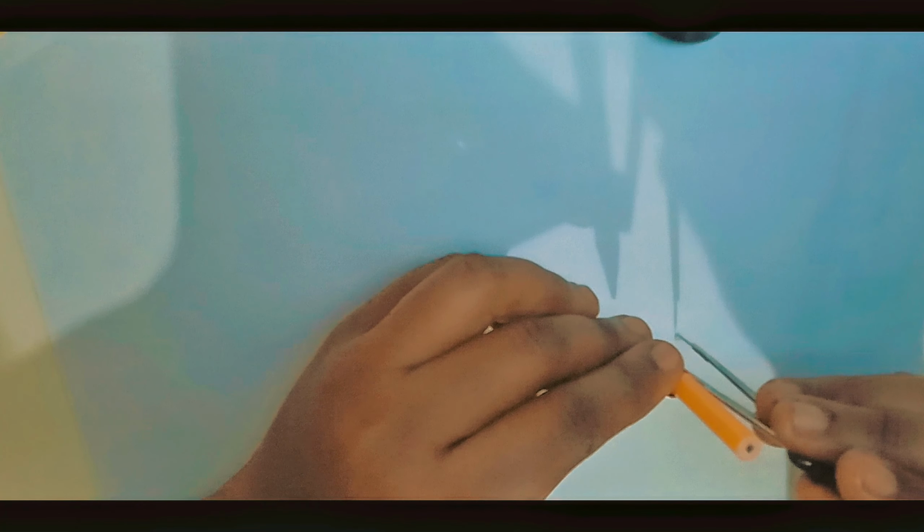After indicating your endpoints A and B, take your compass and then put it at point B. Open to more than half the radius. Bisect at an angle perpendicular to the line, up and down. Do the same for the other side at point A. Bisect at an angle perpendicular to the line, up and down.